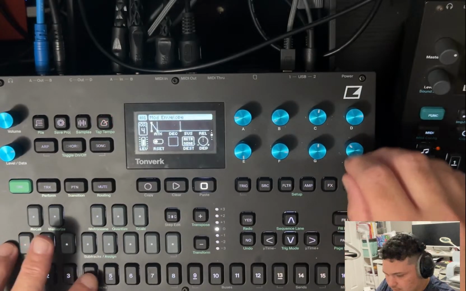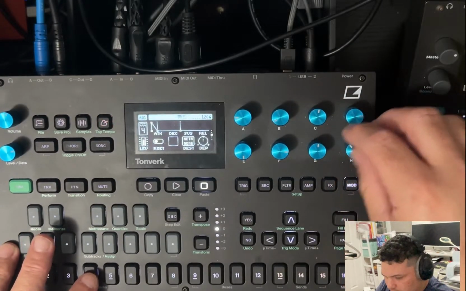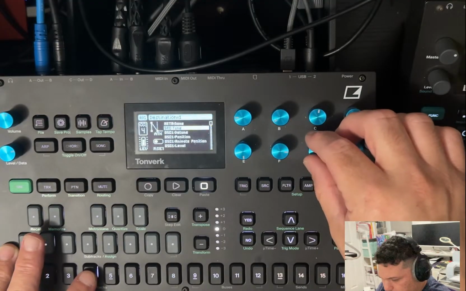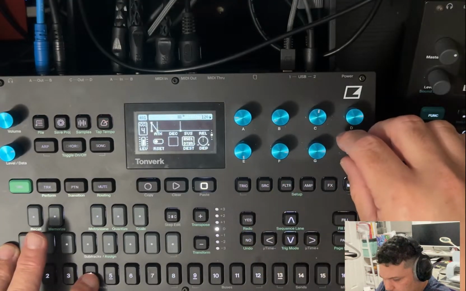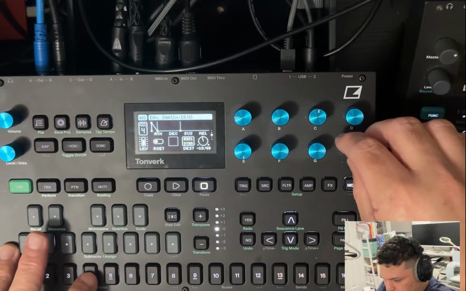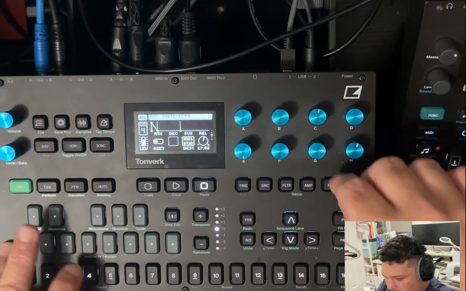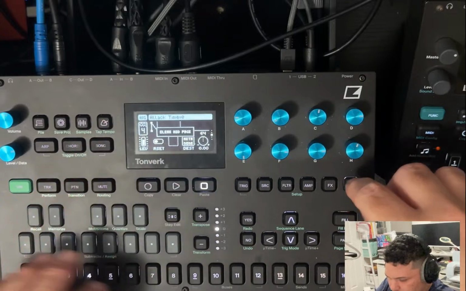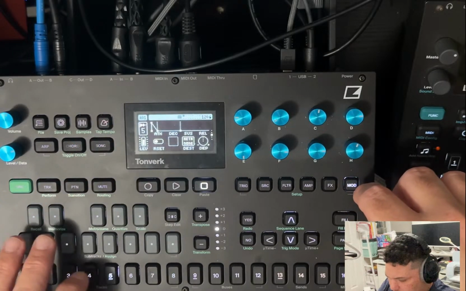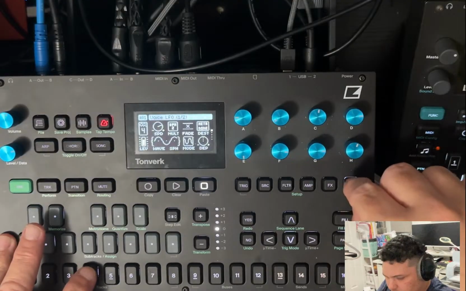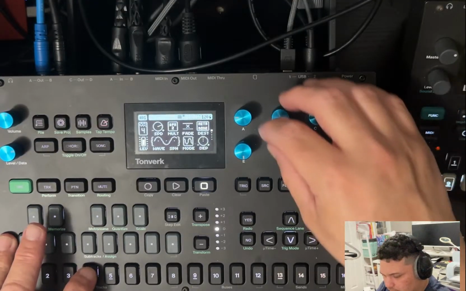Let's mess with the mod here. Let's see if we can find this. Actually, no. Let's see if we can use the LFO and do something crazy, probably.